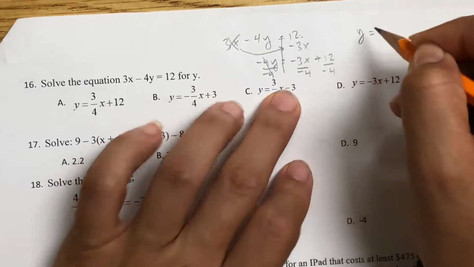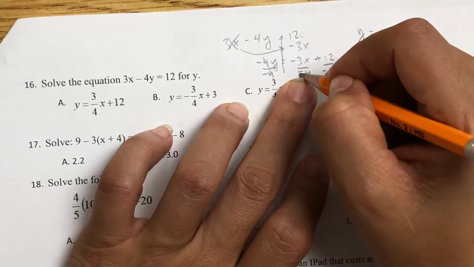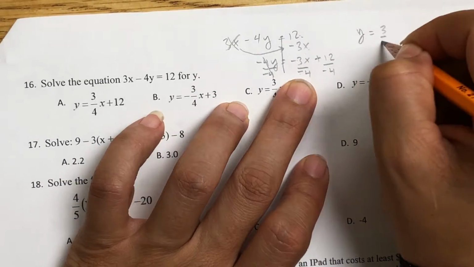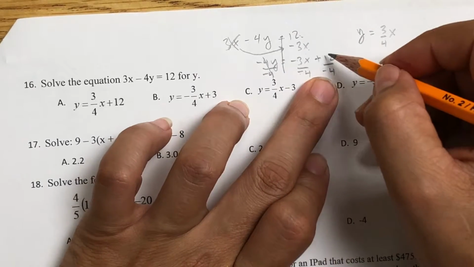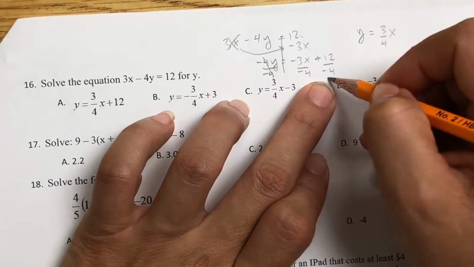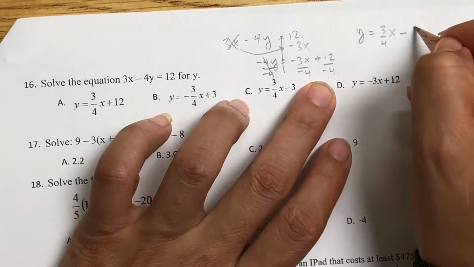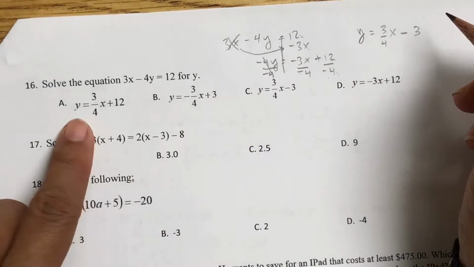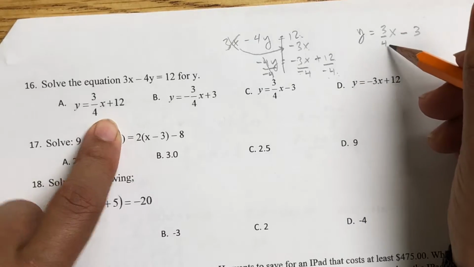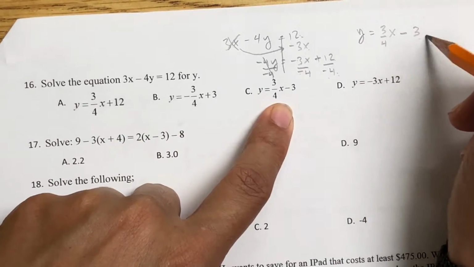So y equals, negative divided by negative is a positive, so 3 over 4x, and then positive 12 divided by, or positive divided by a negative is a negative. 12 divided by 4 is 3. So positive 3 over 4x minus 3, so C.